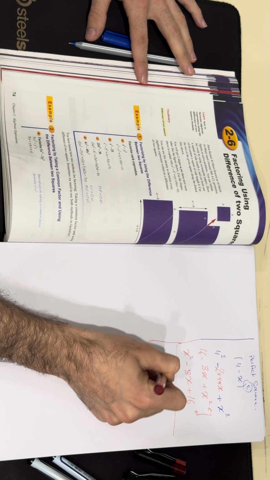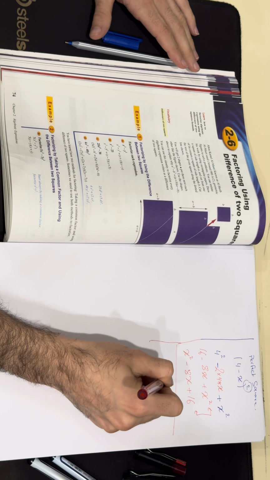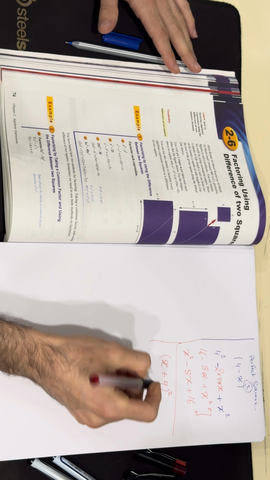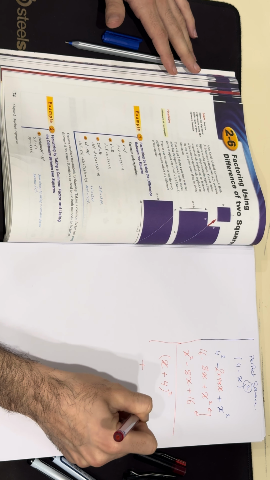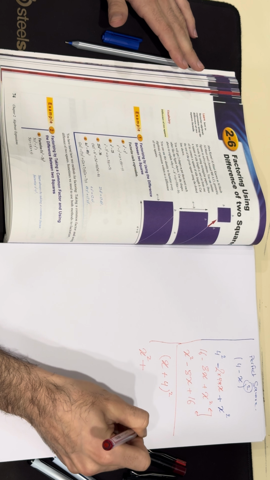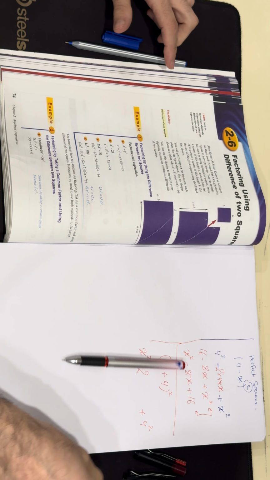So let's remind you for the positive. We said if I have, let's say, x plus, again I'm going to use 4 this time, power 2. Because it's plus, we're going to write plus, then x power 2, then 4 power 2. We said this 2 is already fixed, it's already there.